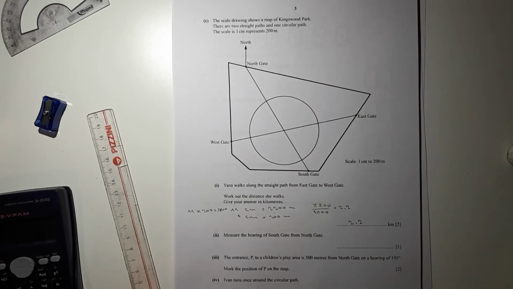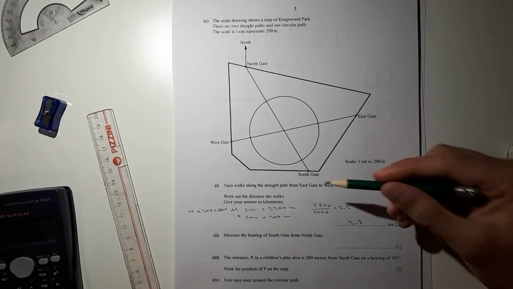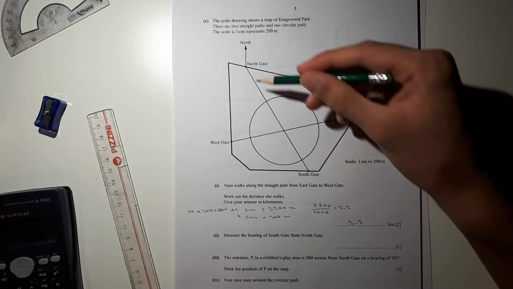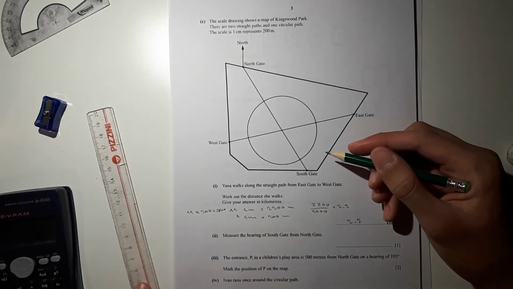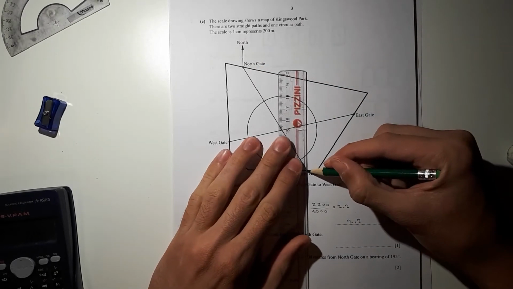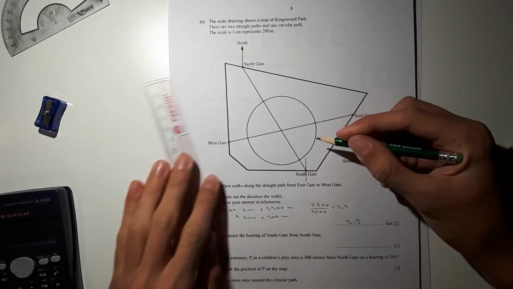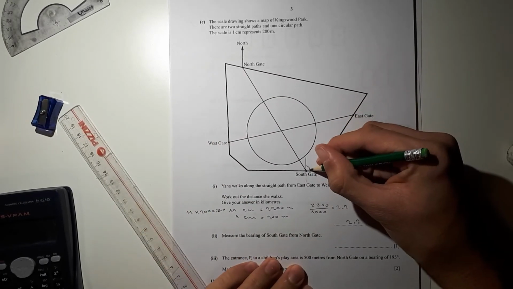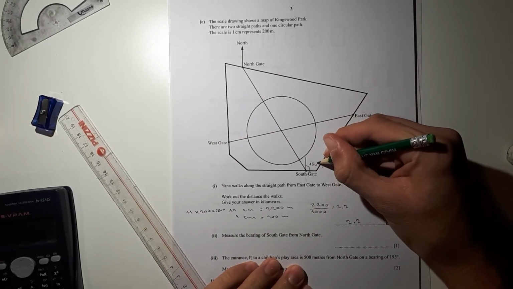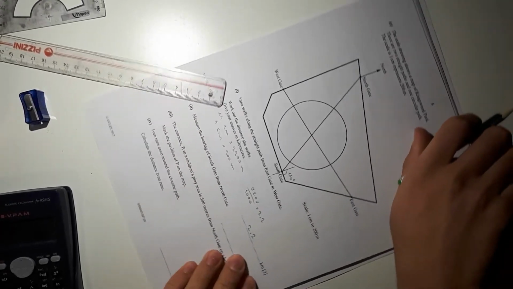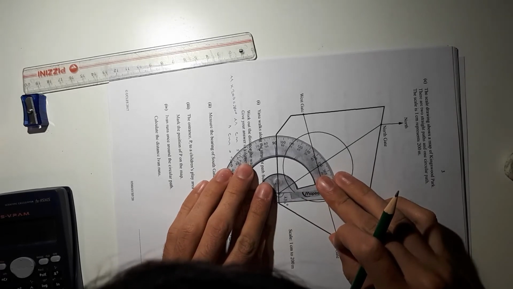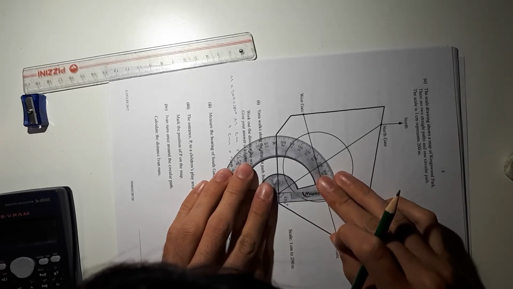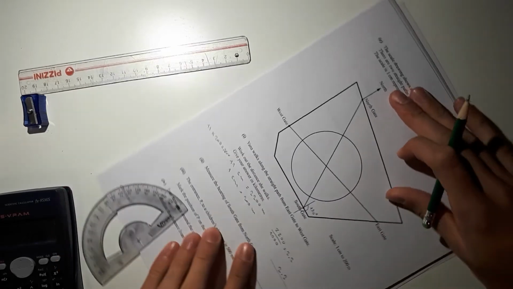Now, measure the bearing of South Gate here from North Gate. Okay, so we know that this would be 180. So we have to measure this angle, and it will give us exactly 150.